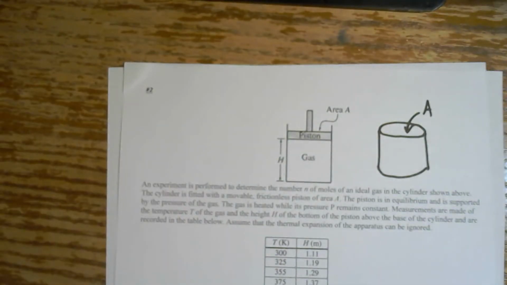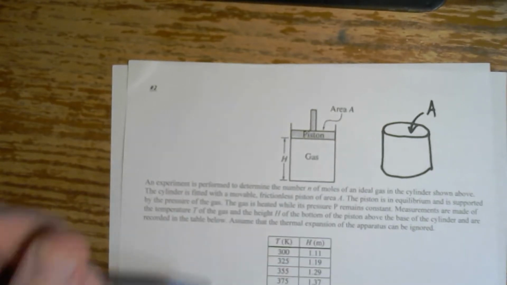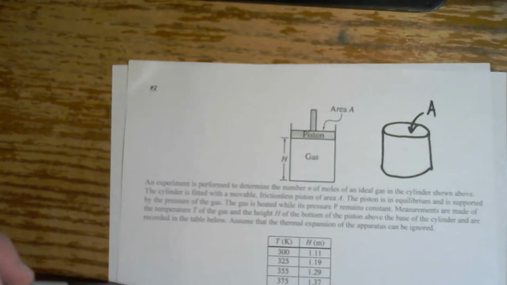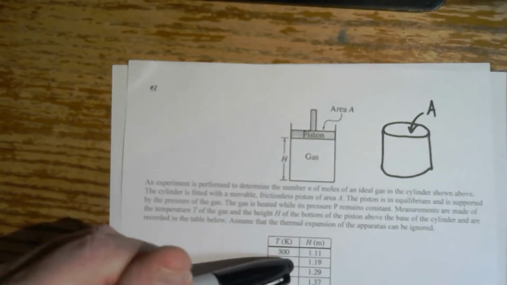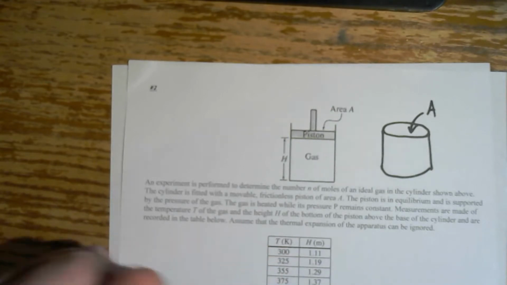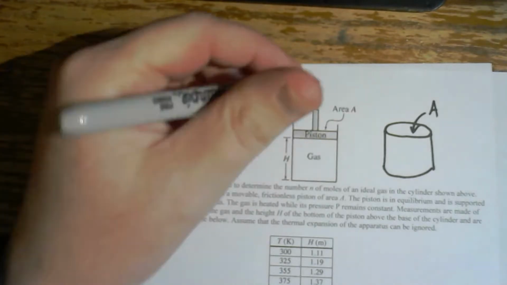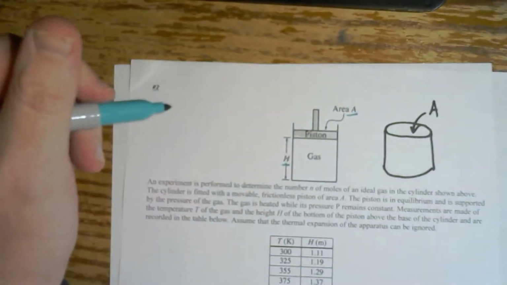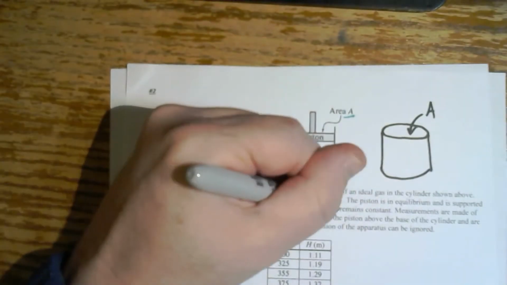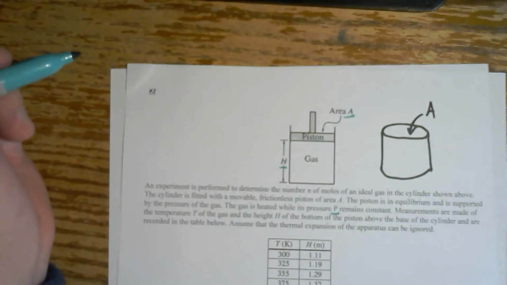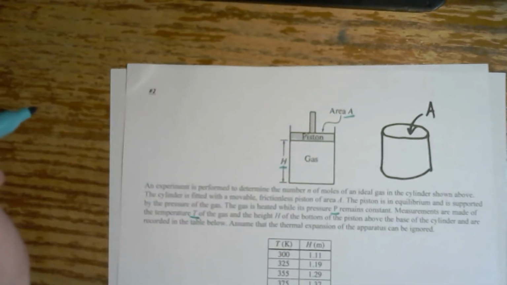Now, this is kind of an experiment question, so it gives us some data about temperature and the height of that gas. First, we want to write a relationship between T and H in terms of the given quantities and fundamental constants. So let's look at what it gives us. It gives us H, area A, pressure P, and temperature T. Oh yeah, there's also N, the number of moles.